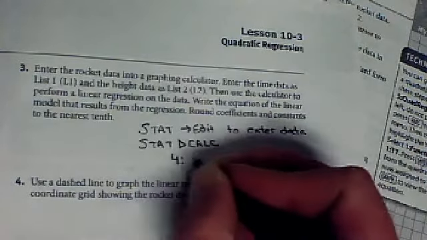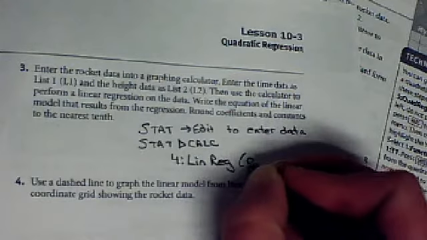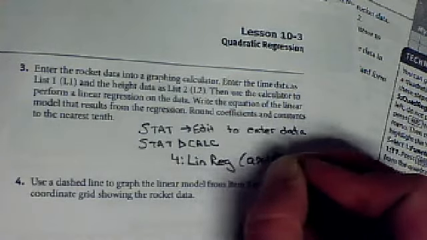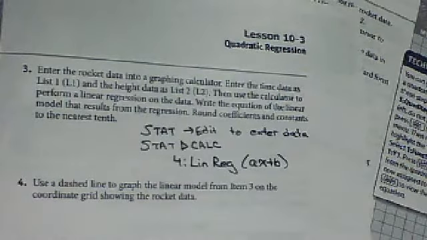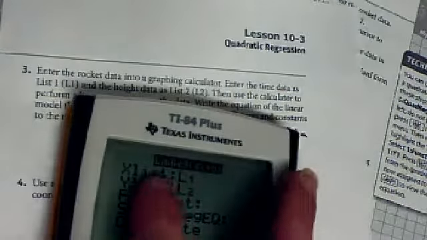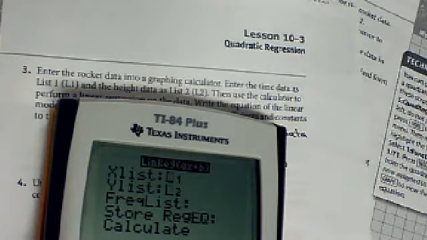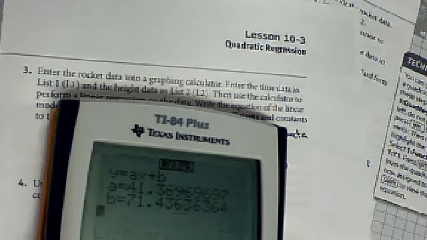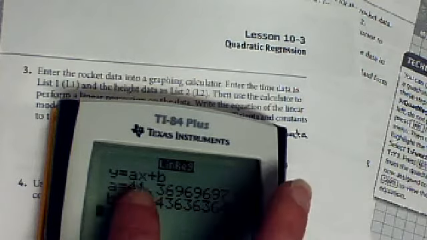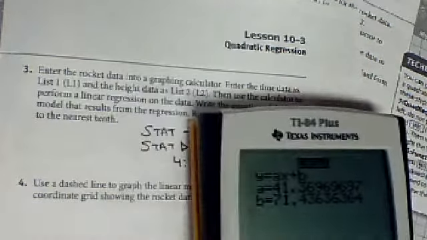Number 4 is LinReg, and it even says ax plus b. So if I go down there to number 4, it asks if we put our x values in L1 and our y values in L2. We did. So we're going to go on down to Calculate. And it gives me a, which is the coefficient of x, and b, which is the constant.